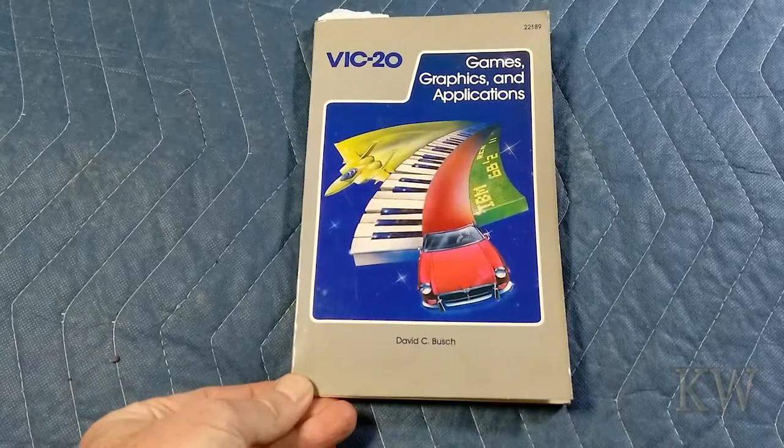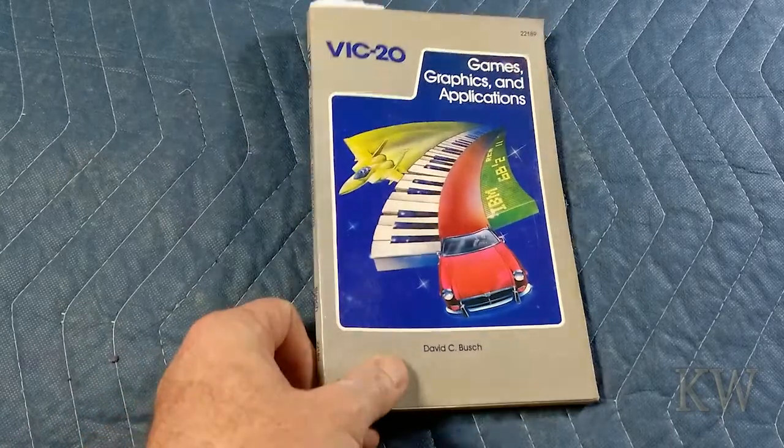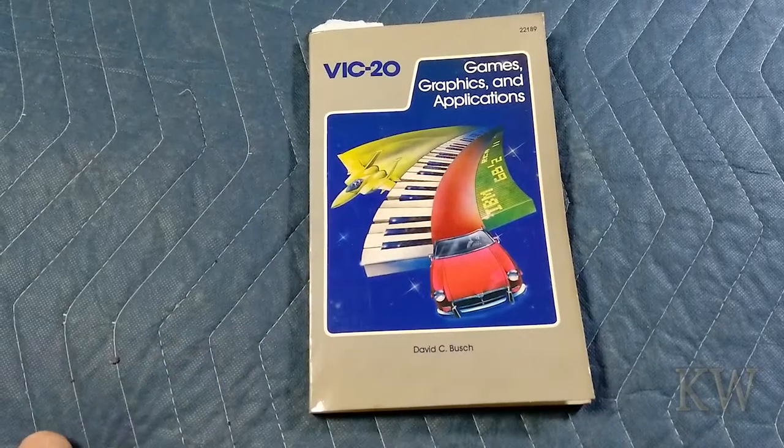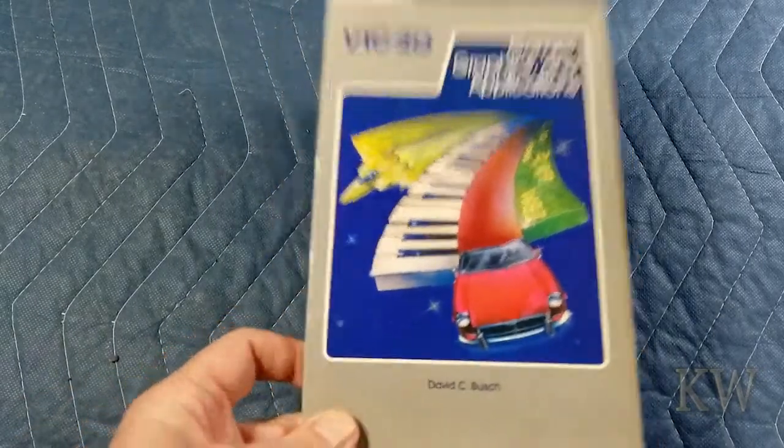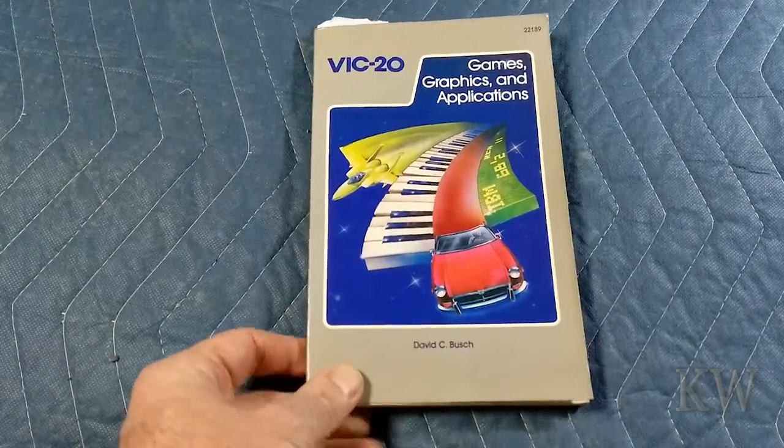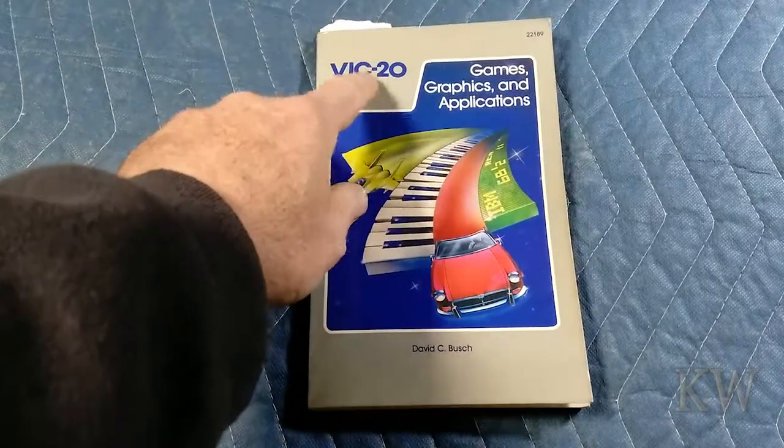Today we're doing a book review. That's the best thing YouTube is good for, book reviews, because a video can tell you a lot about a book. This one is actually for the Vic-20. How about that? The Vic-20.